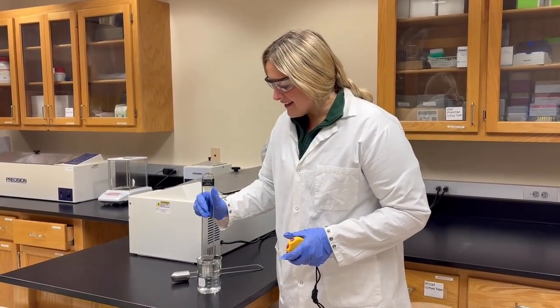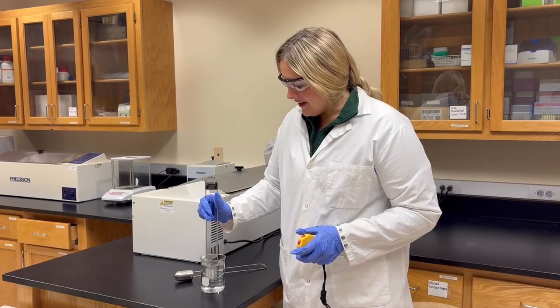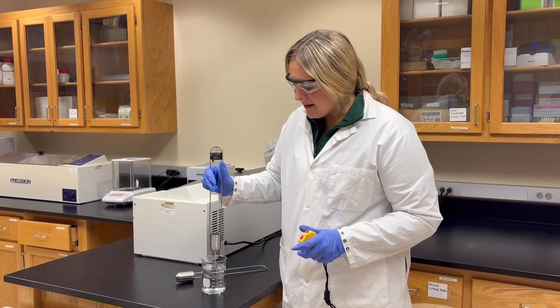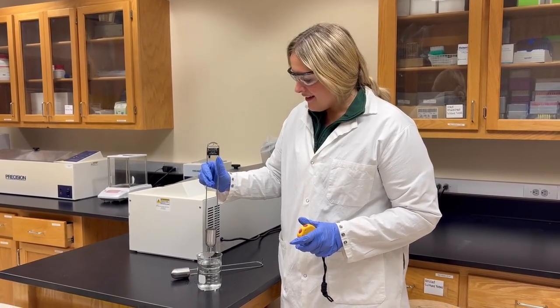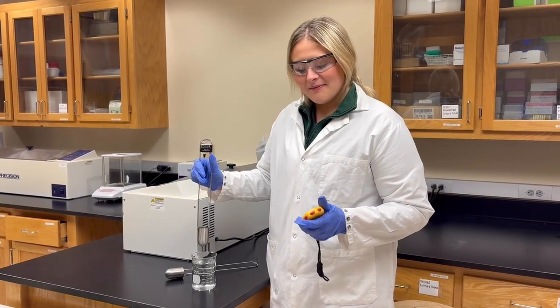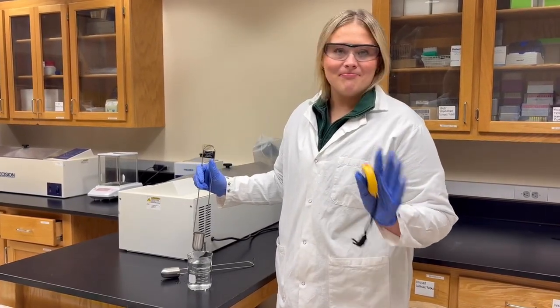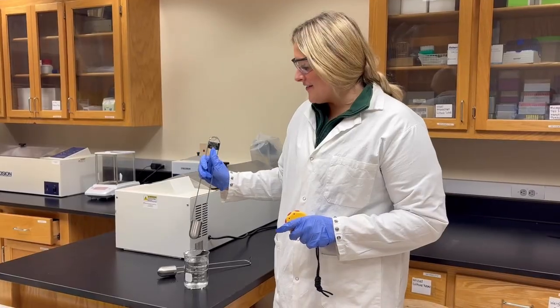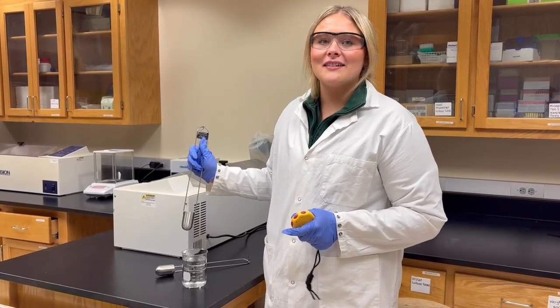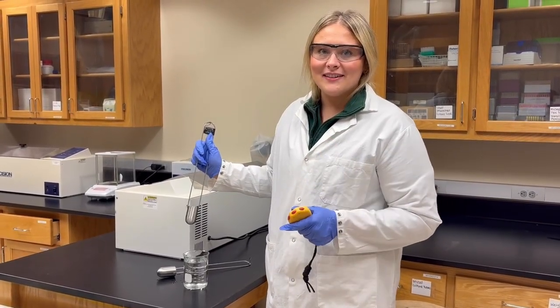You would place the Zahn cup in the beaker, wait till it fills, lift it up, immediately start the stopwatch, and as soon as the water stops, stop it again. As you can see here, 3 seconds. Not good. Zahn cup number 5. So you'd keep playing with the numbers until you got to that 20 to 60 optimal range.